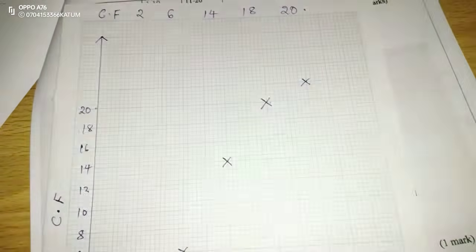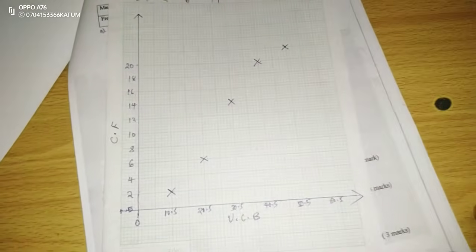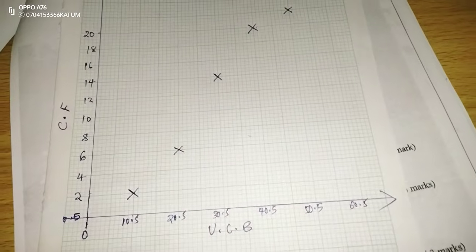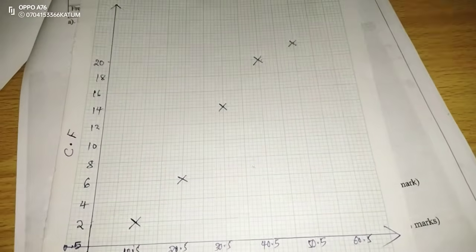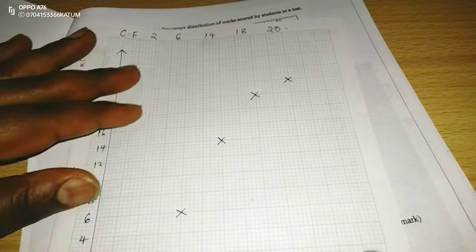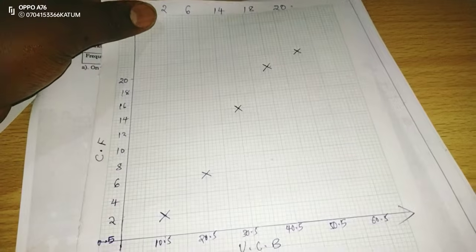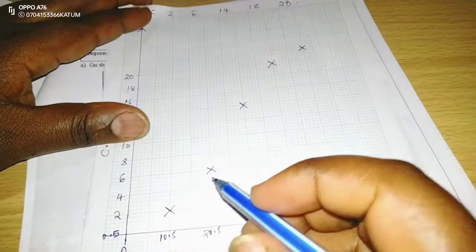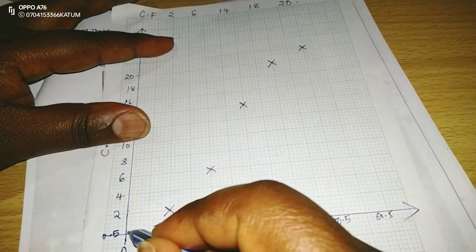So we can see the dots are already suggesting a cumulative frequency curve, and we are going to come up with it. Therefore, I'm going to draw the cumulative frequency curve, whereby I will start from the last one.